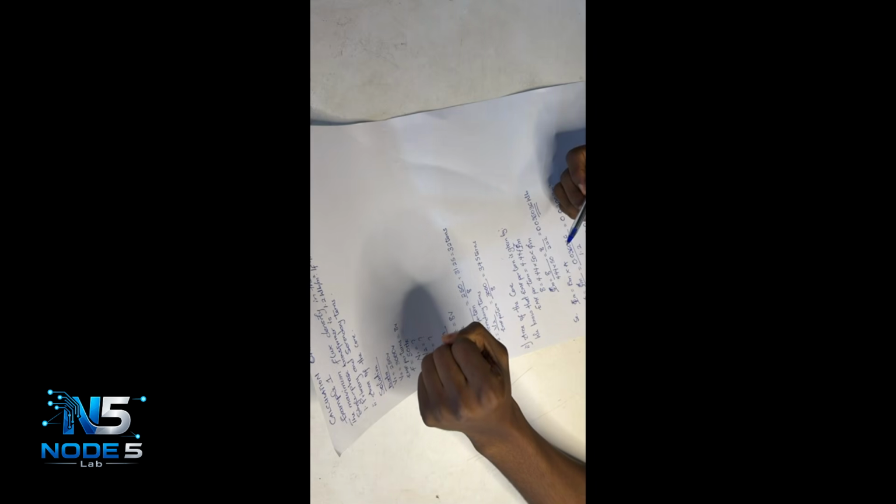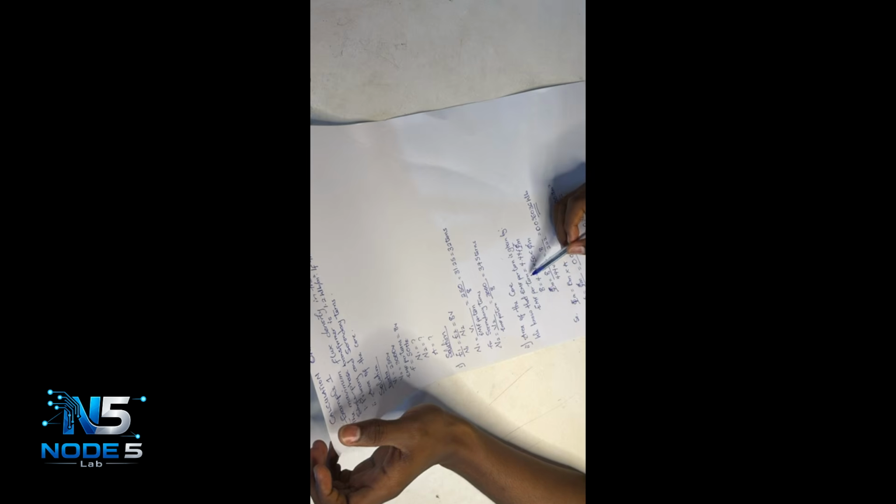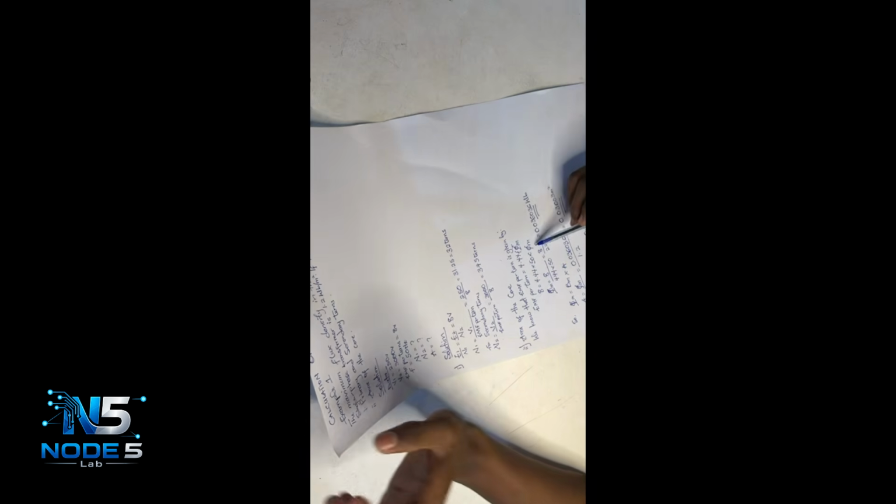Okay, so now we have the EMF per turn, but we don't have the flux. What we have in the question is the flux density. So let's make the flux the subject.